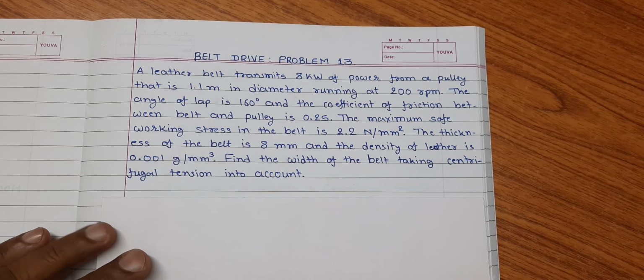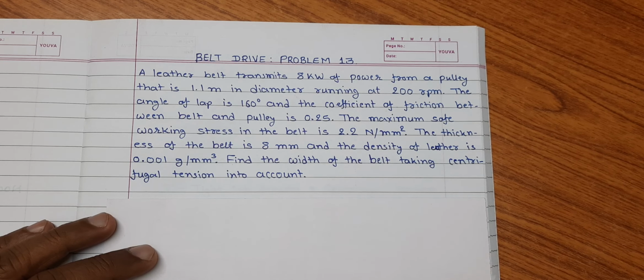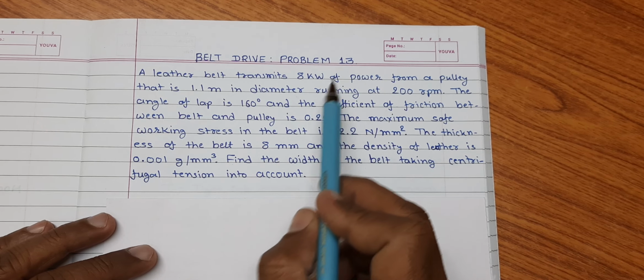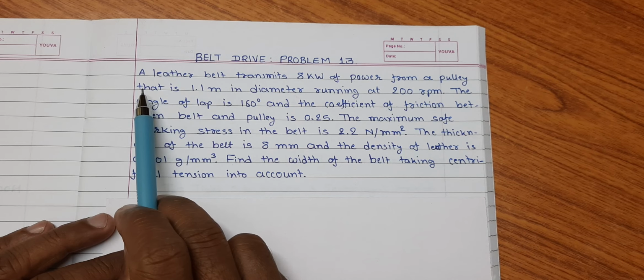Dear friends, welcome to the next problem of belt drive, that is problem number 30. The data is like this.